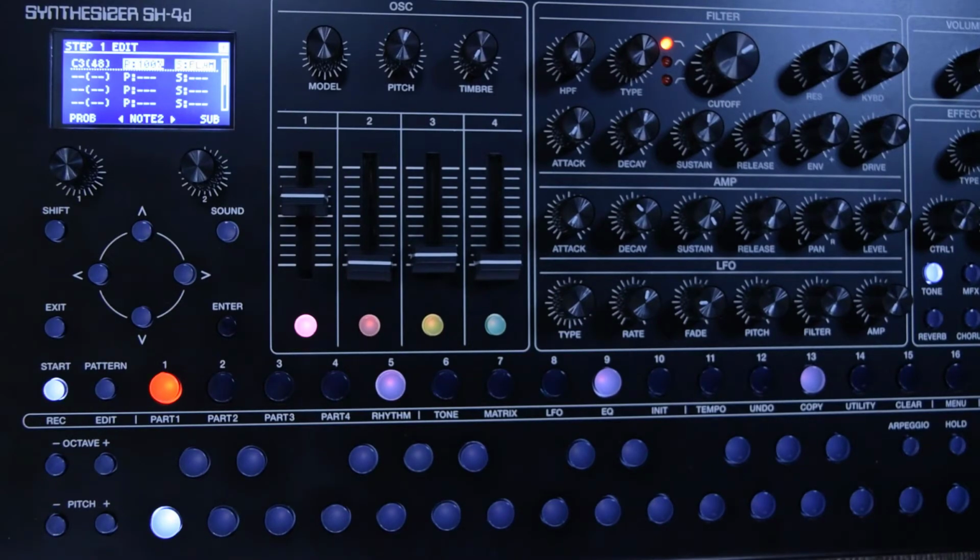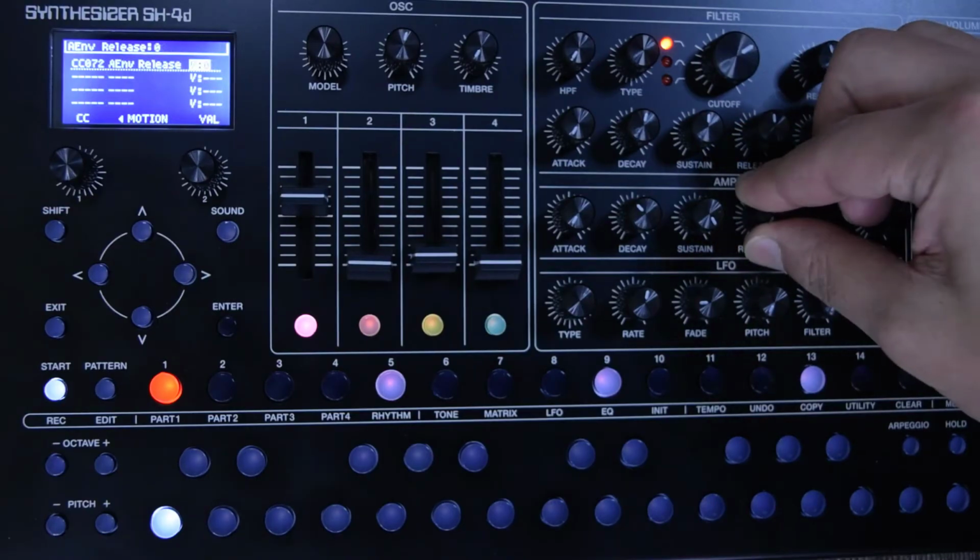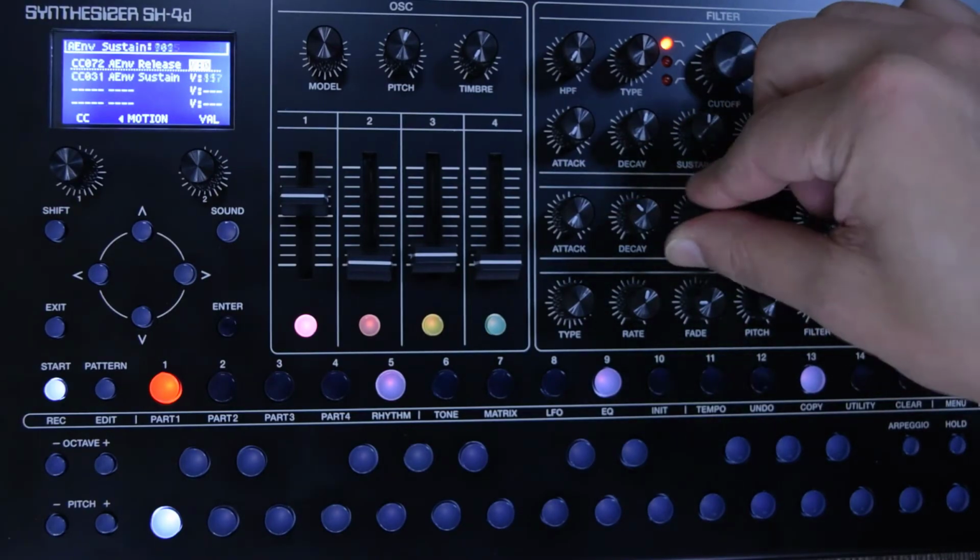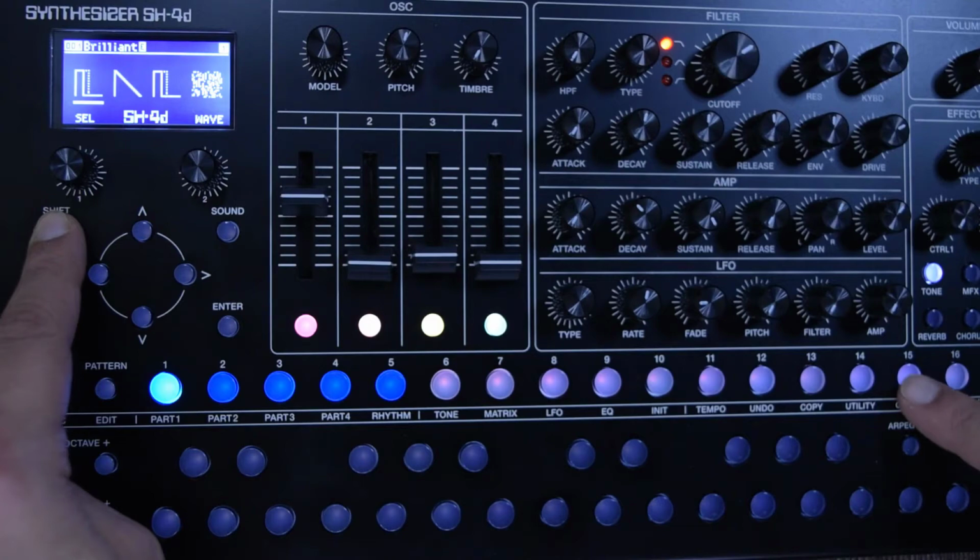And it's a little bit weird, but you're going to hear how it sounds. I'm going to go to the release and make sure that we have no release and sustain all the way up. Now I'm going to restart the sequence.